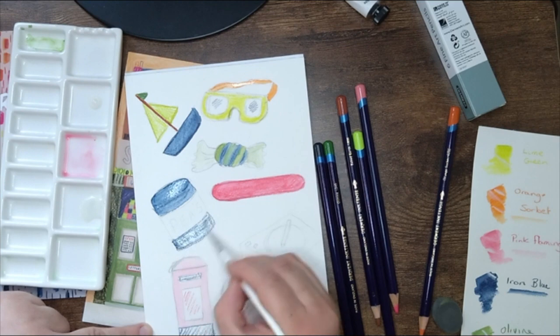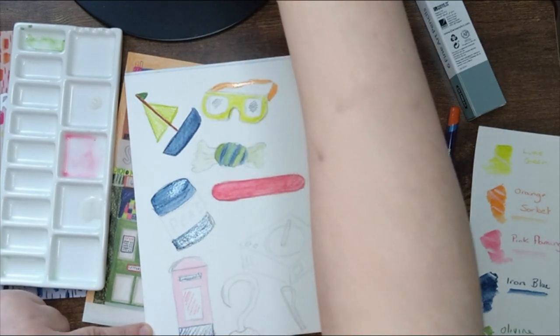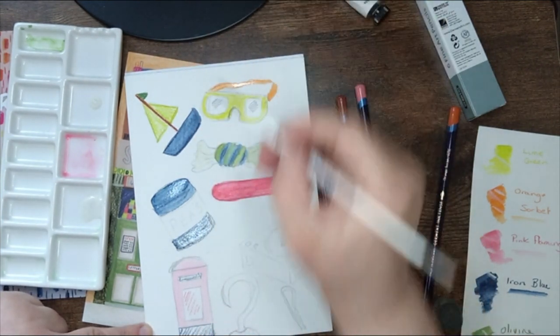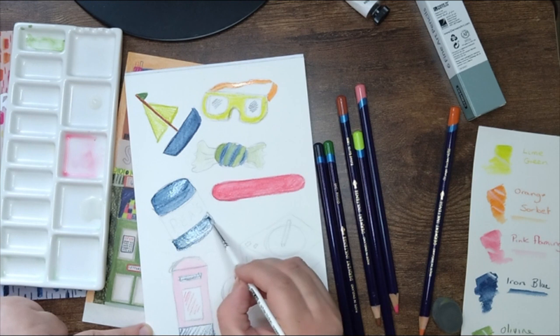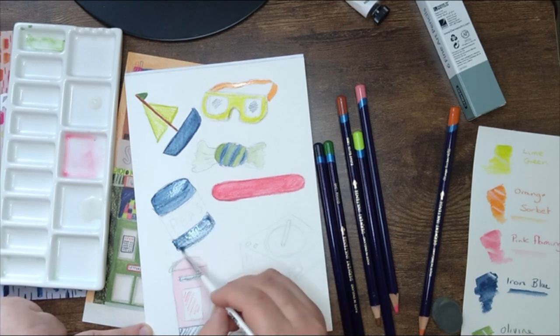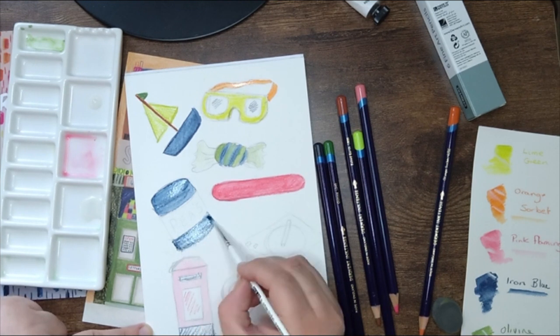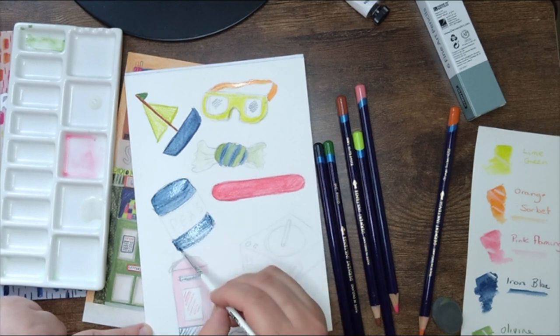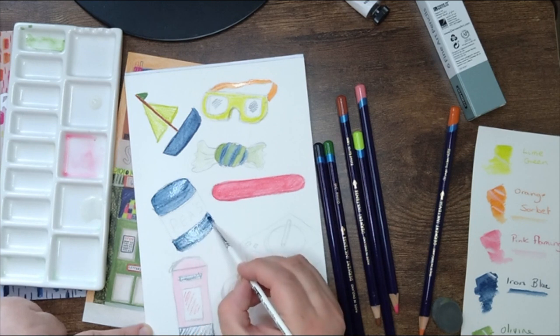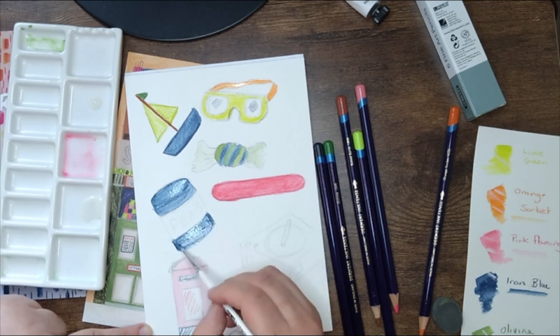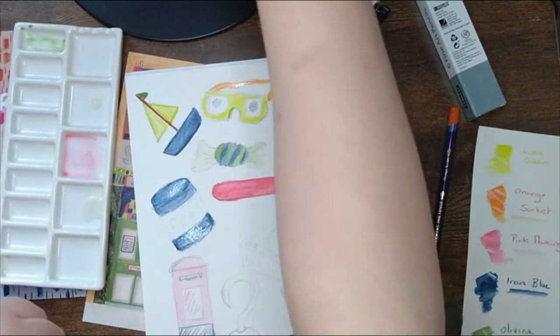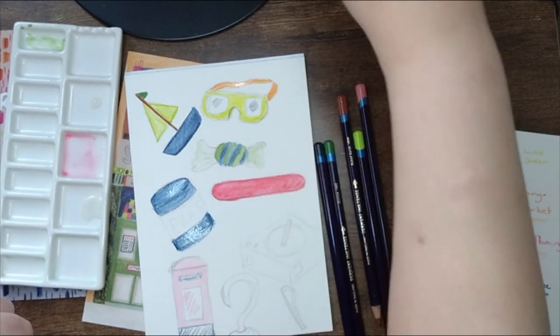Needs a bit more water in that. Probably should have mixed it in the palette first. But hey ho, it is what it is. Right, we'll leave it at that for the moment. I'll get back to you again when I get towards the end.